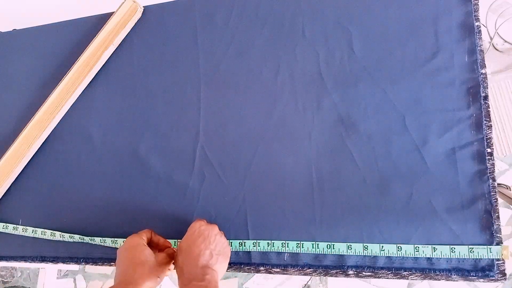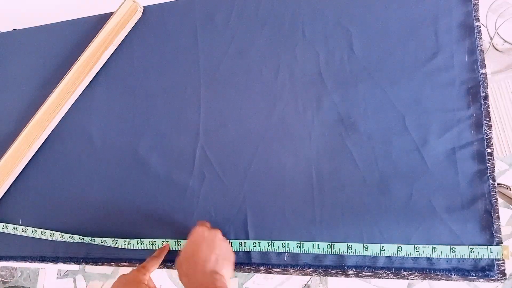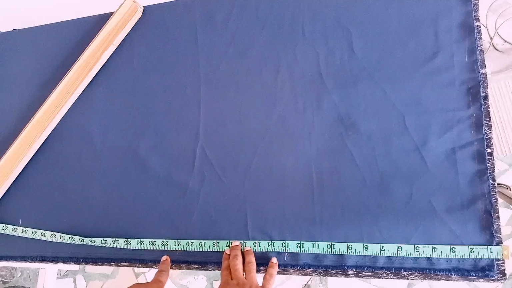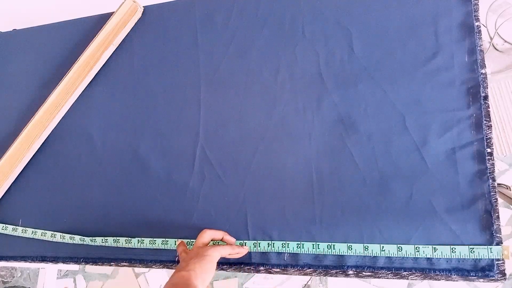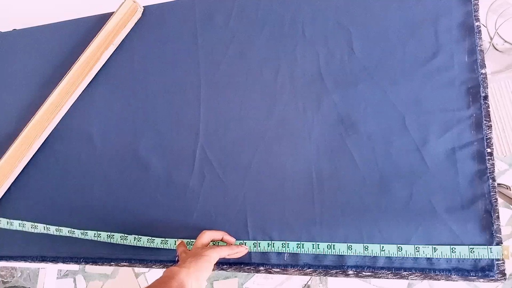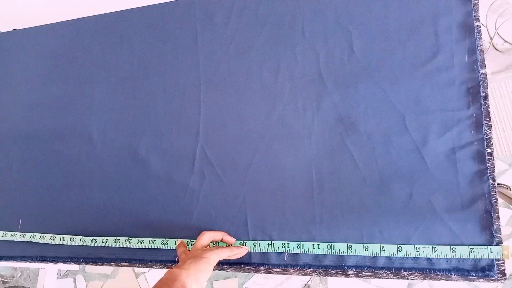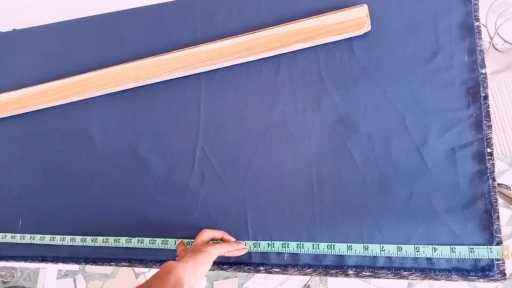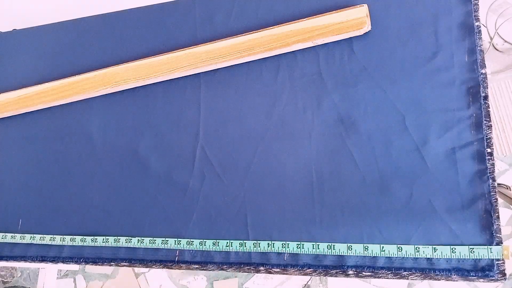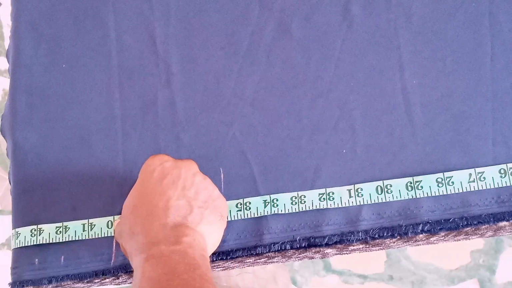And I am marking the middle of my pants. That is the half length. Half length is the total length divided by 2 plus 1. So in my case, the total length for my trouser is 40. 40 divided by 2 will give me 20 plus 1. That's where you see 21 there. So this is my total length, 40.